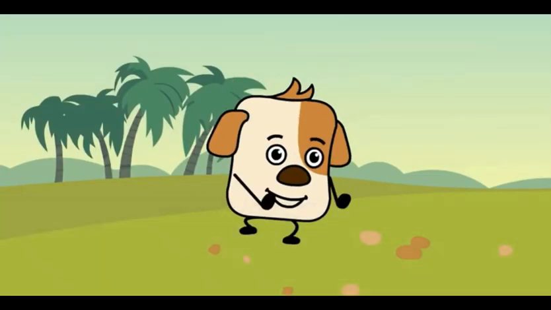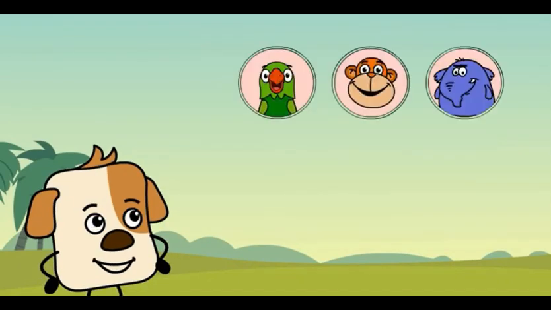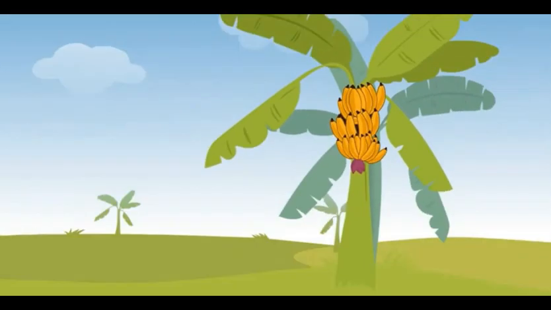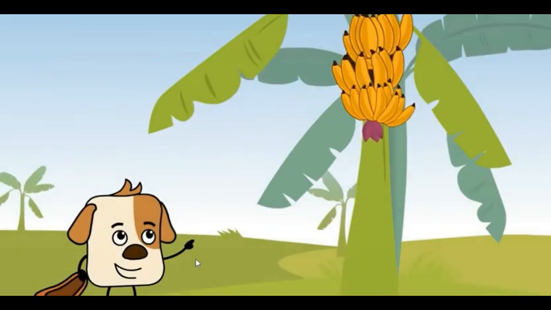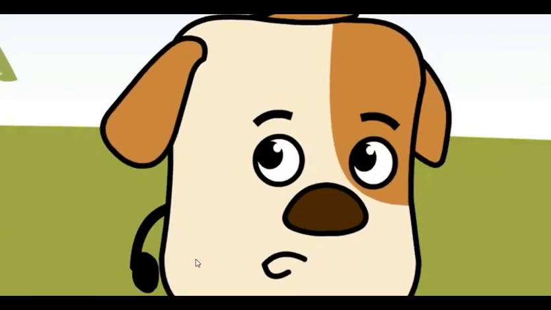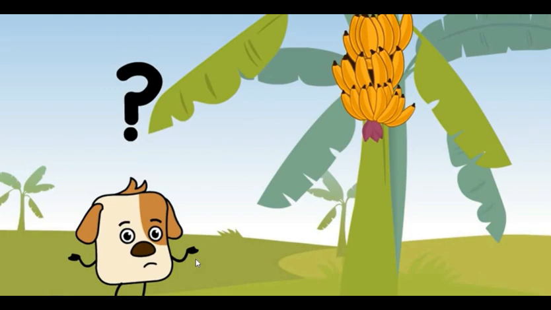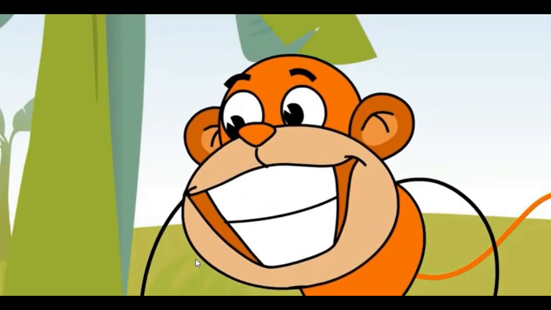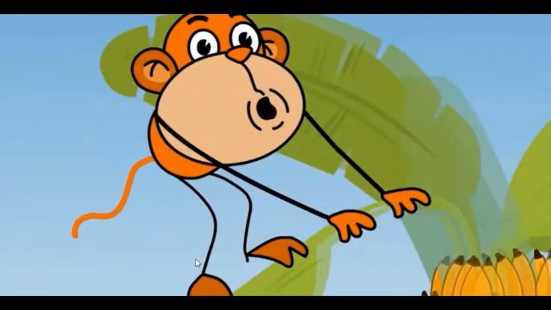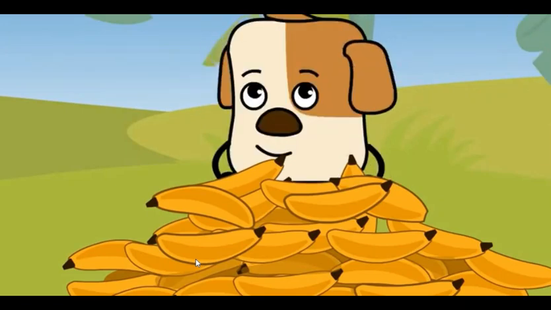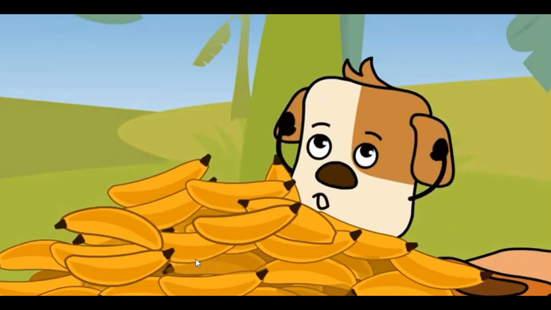Gul is having a party. He has invited 3 friends. At the party, Gul wants each friend to have 3 bananas. But he doesn't know how many bananas he needs altogether. Jojo is so excited about the party. He starts breaking lots of bananas. But Gul stops him. He doesn't want to take any more bananas than he needs.